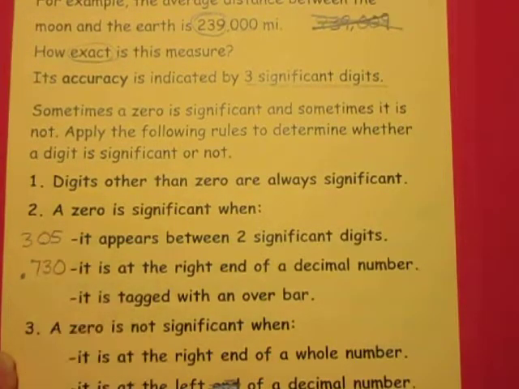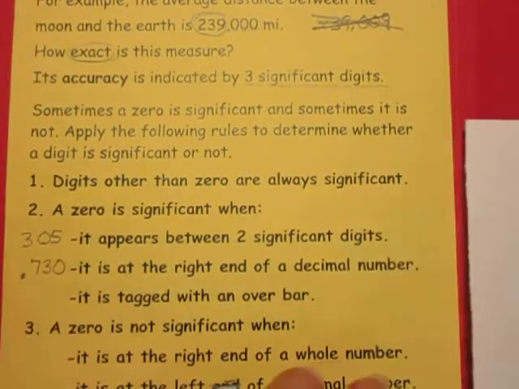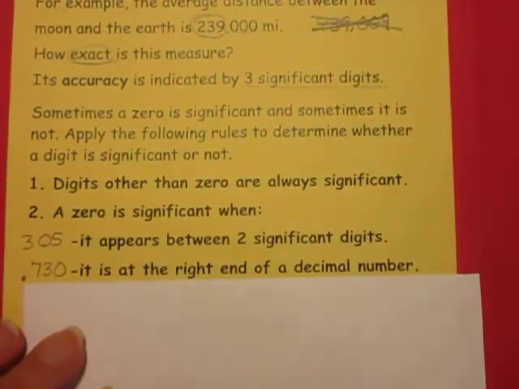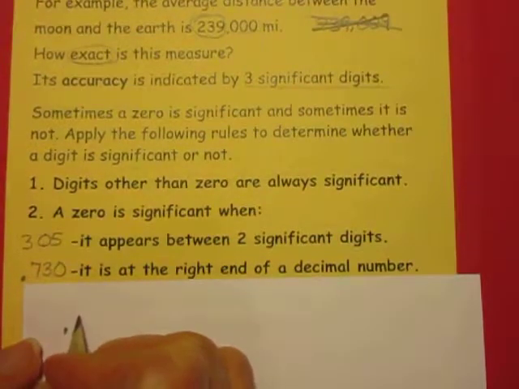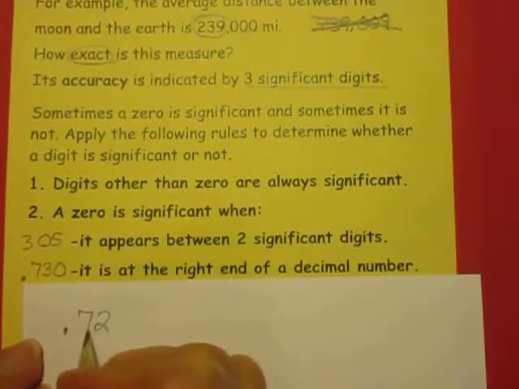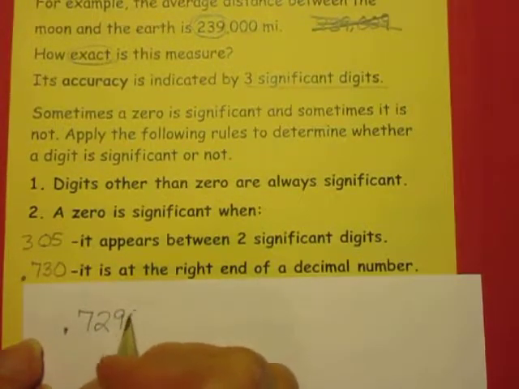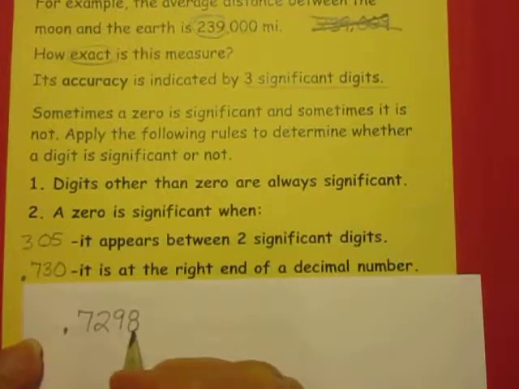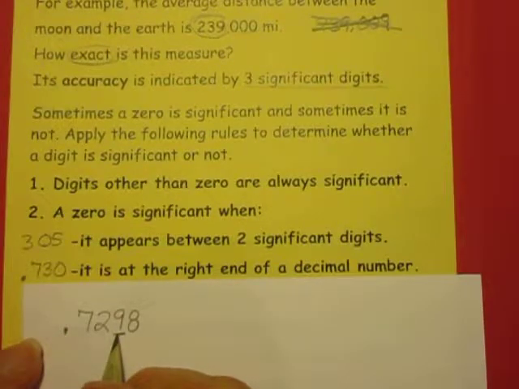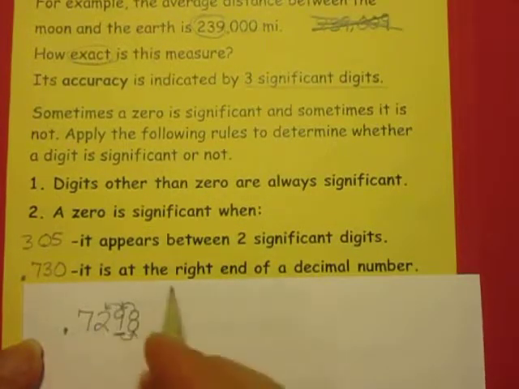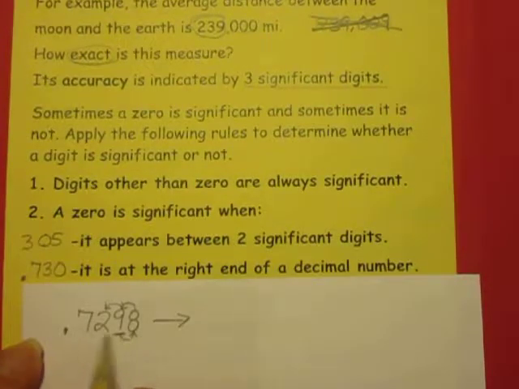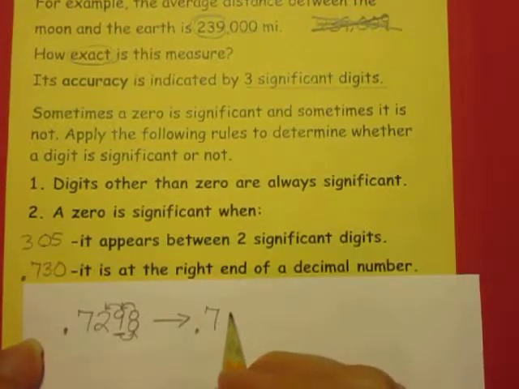And I feel like I need to kind of explain why that might be. Let's say I've got the situation where the actual measure was 7,298 ten-thousandths. And for whatever reason, we need to round this to the thousandth place. So if we go immediately to the right, that number is greater than 5, so we'd come back here, and that means we'd have to bounce that up, and we'd have to bounce that up. So this number, if I have to round to 3 place values, would be .730.